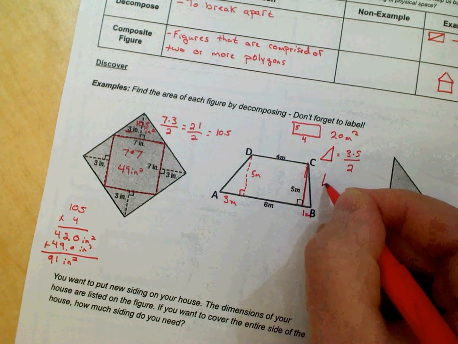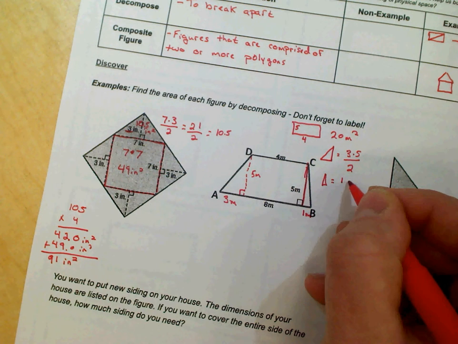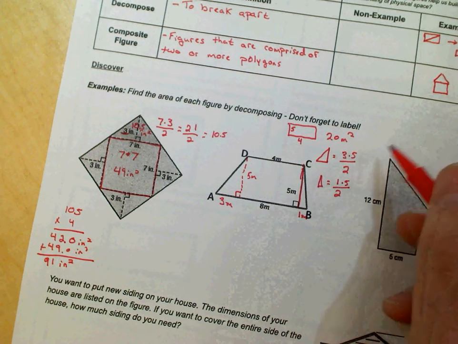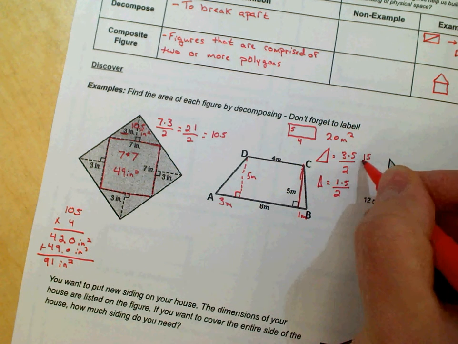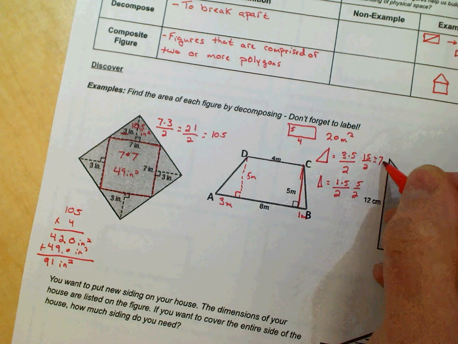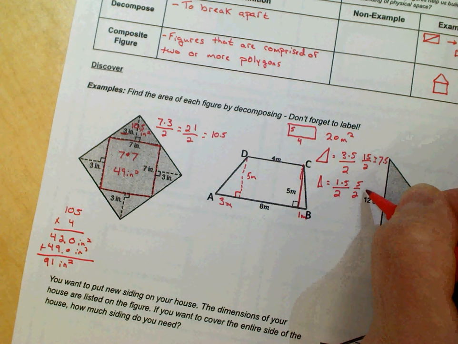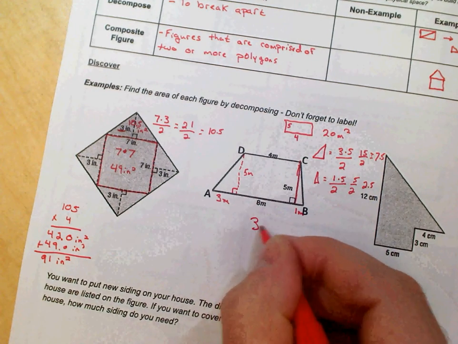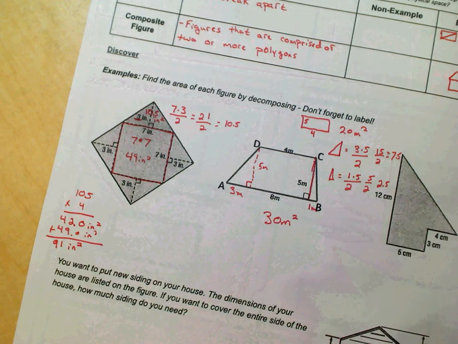And my really skinny one of 1 times 5 divided by 2, which will give me 15 over 2, 5 over 2, which is 7.5, which is 2.5, and we have a combined total of 30 meters squared.